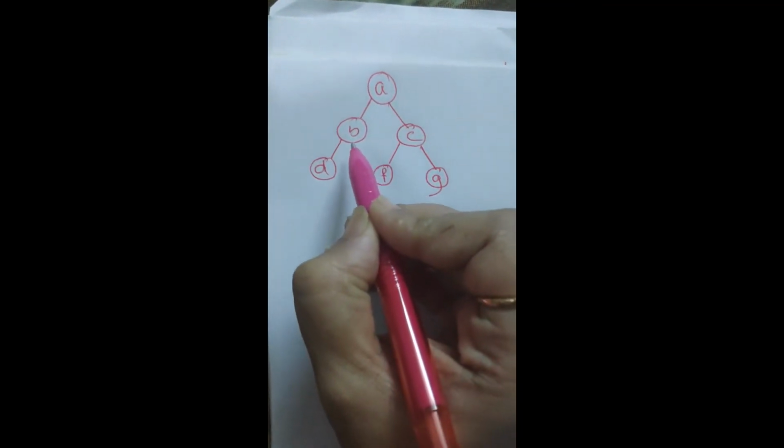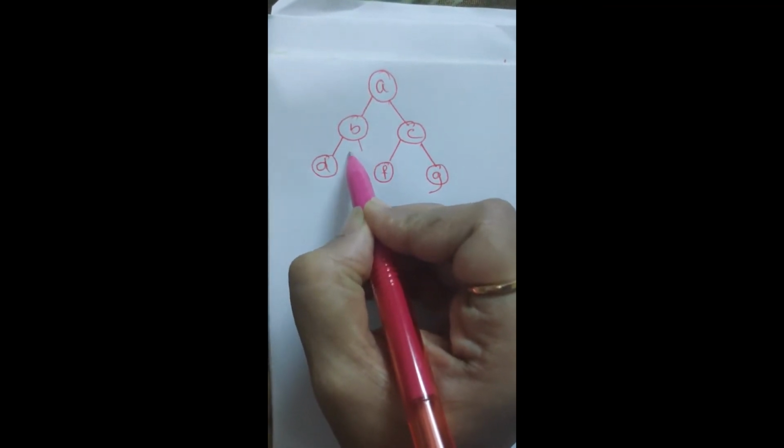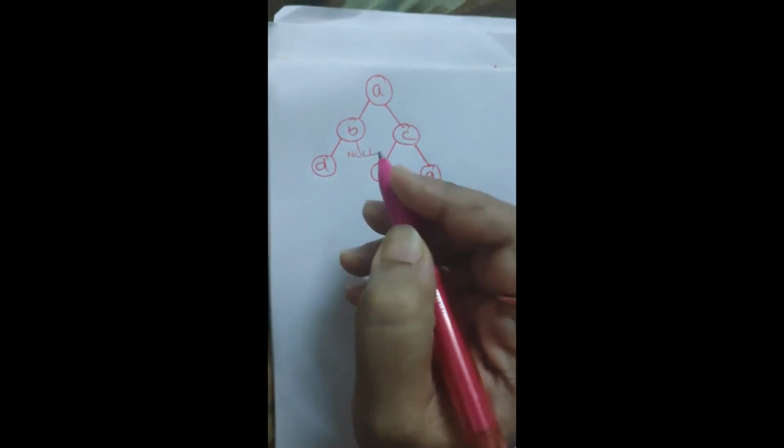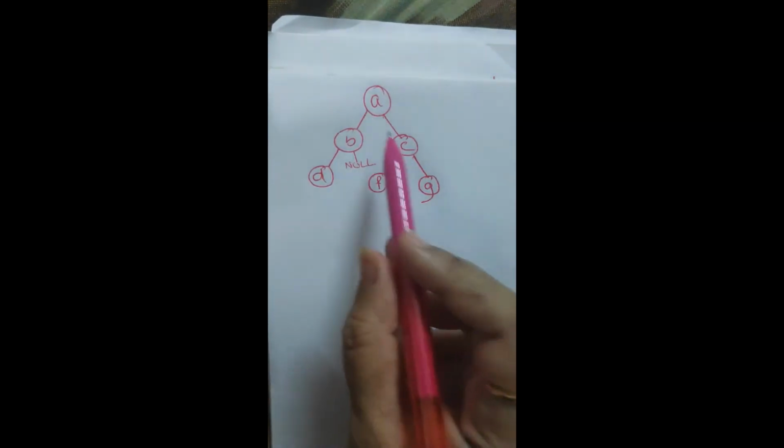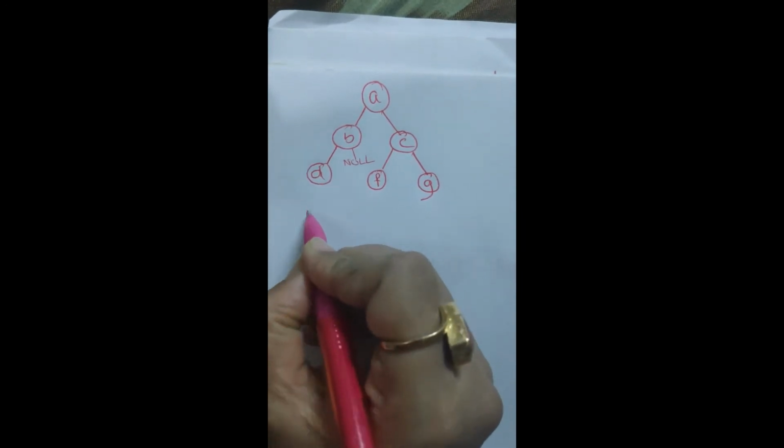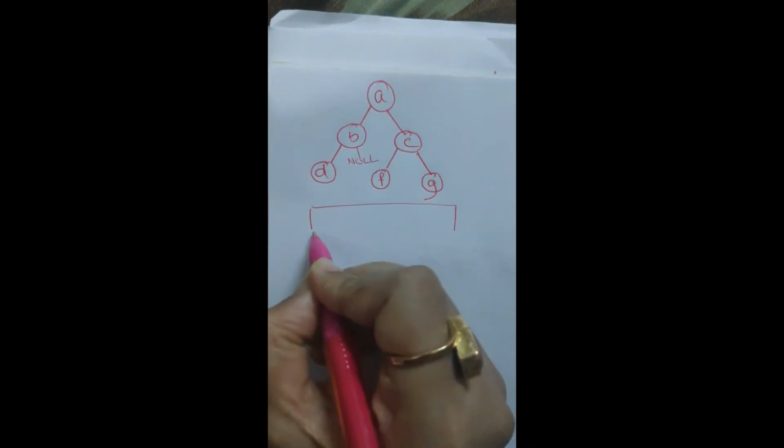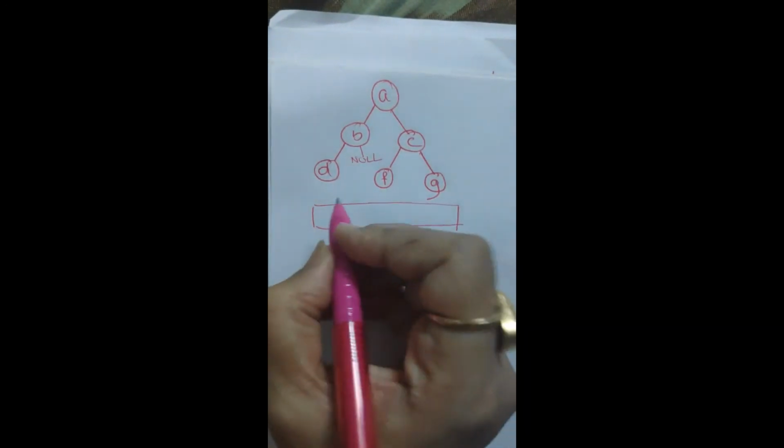Now you see over here the right child of B is null, right? So let us find out how do we represent this tree in an array.